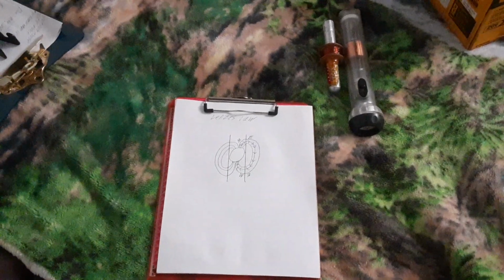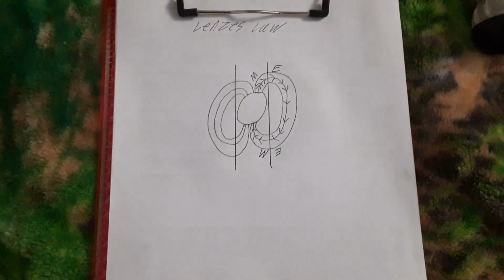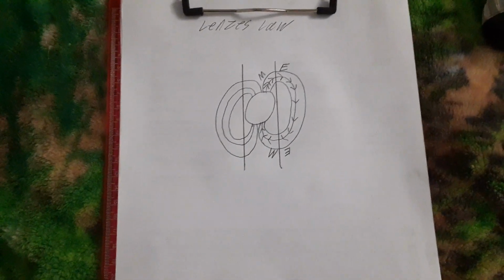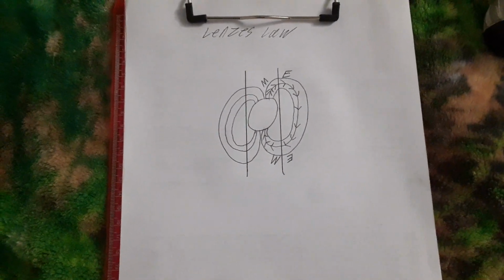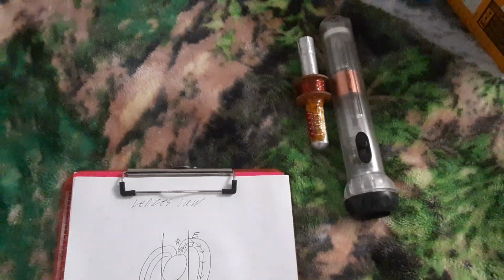By the end of this video, we're going to circle back around to Lenz's law and how this explains the plasma fires, anti-gravitational technology, and how magnetics produces electricity and electricity produces magnetism.